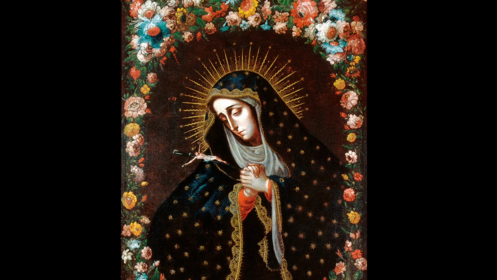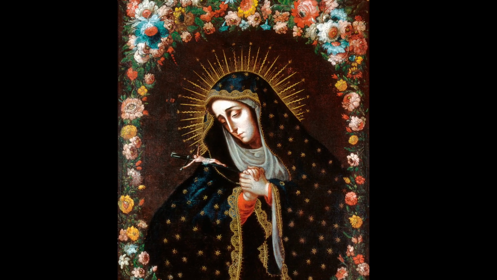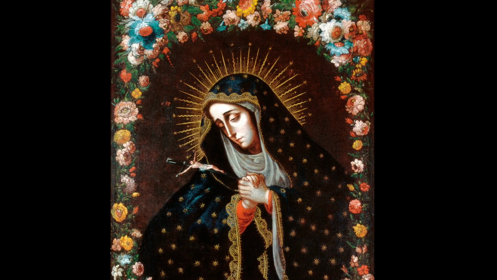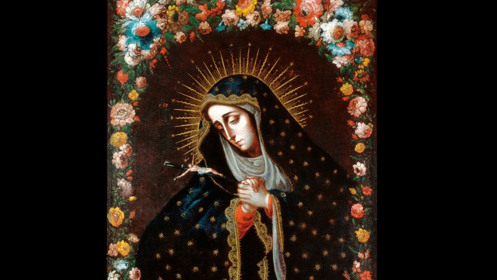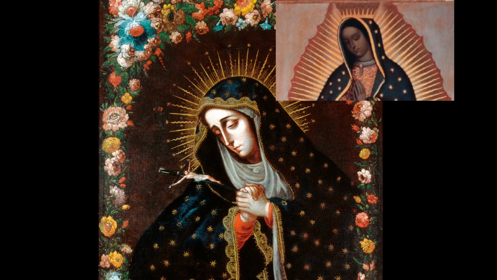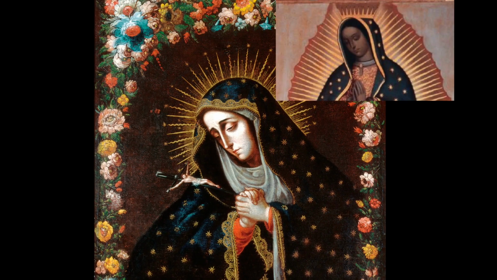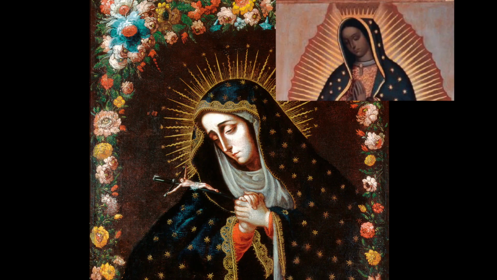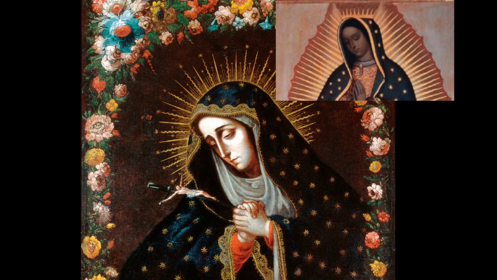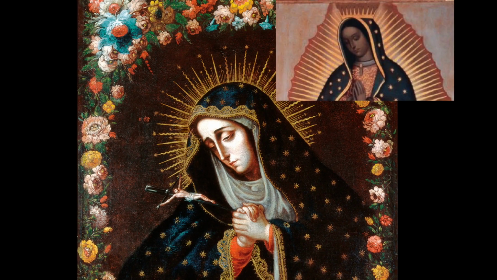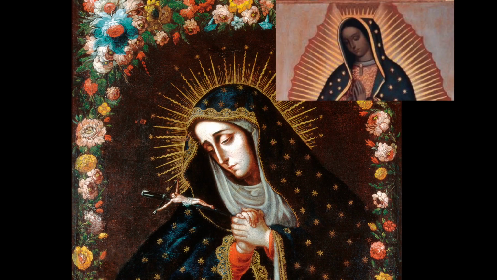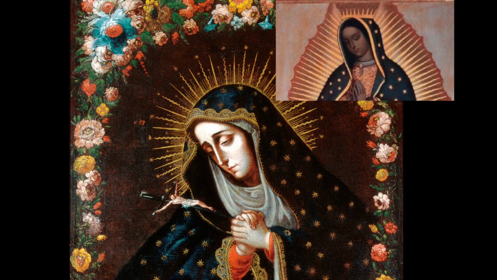And we also see the influence of the cult of the Virgin of Guadalupe, which at this time was really starting to gain traction both inside of Mexico City and outside of it. And we see that because of the stars on her cloak and also the particular way that her corona, the rays in her corona, are built, sort of echo the lines that you see in the Virgin of Guadalupe.